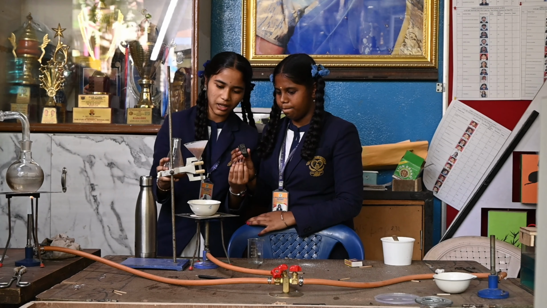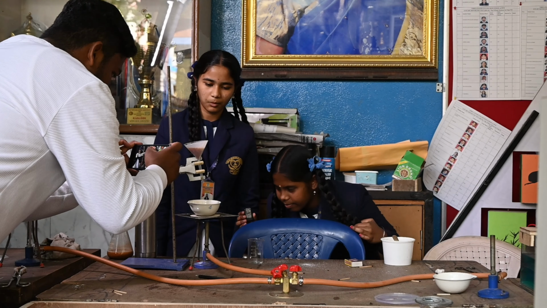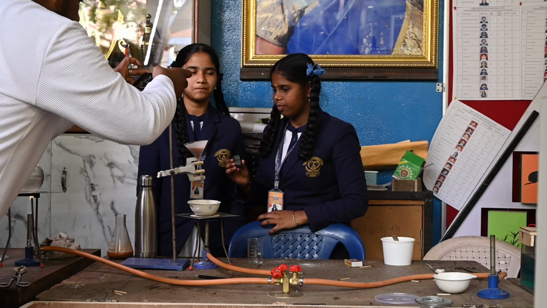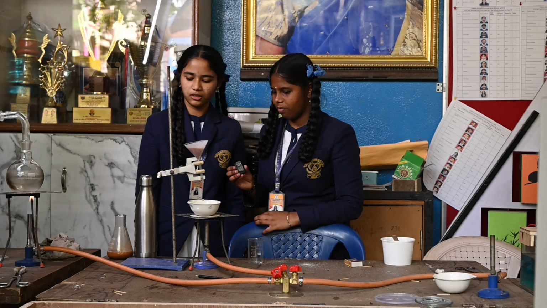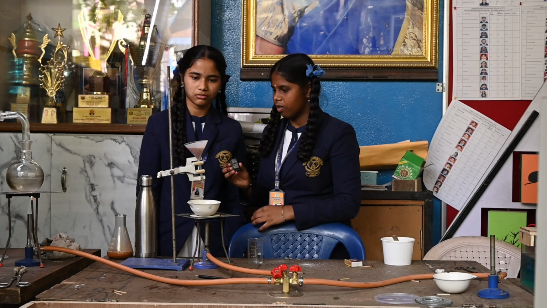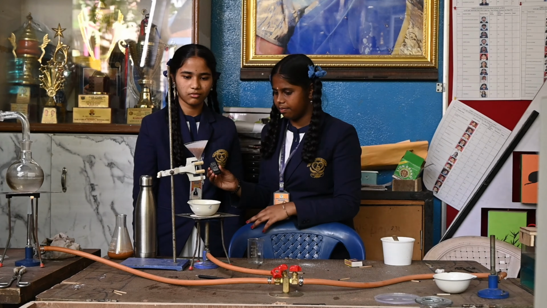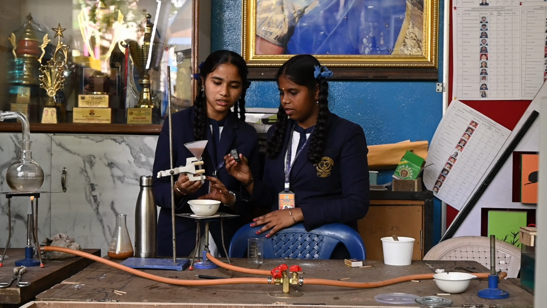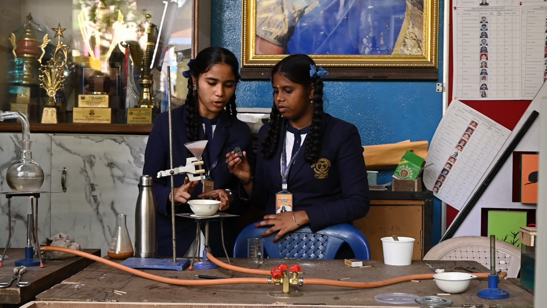Now we can see the sand is separated and only the salt water passes through. The sand is filtered out and the china dish is collecting the salt water. We need to separate all the sand from the water. After that, the evaporation process will happen.